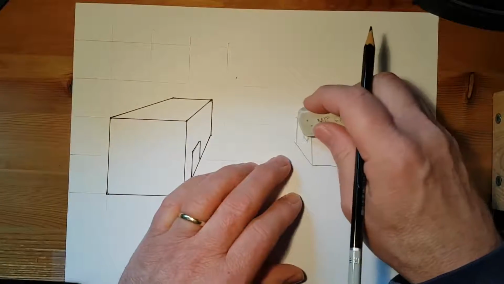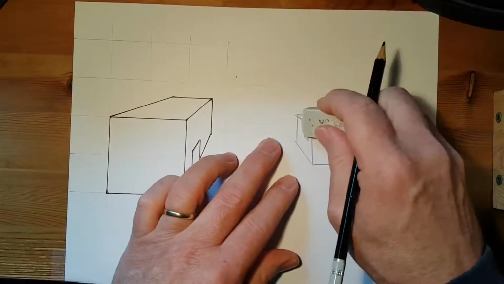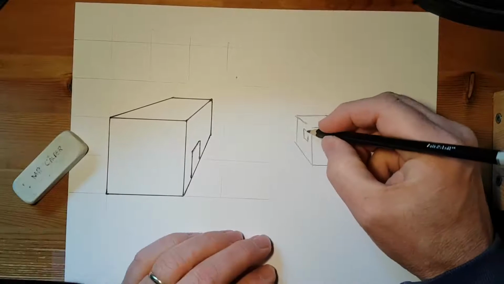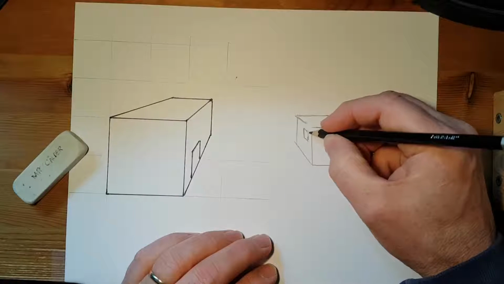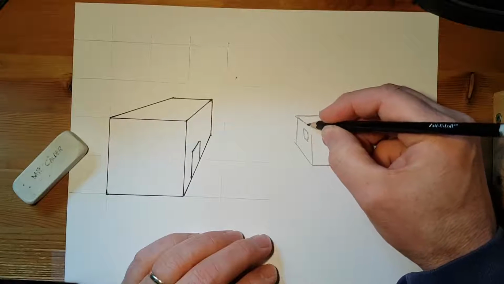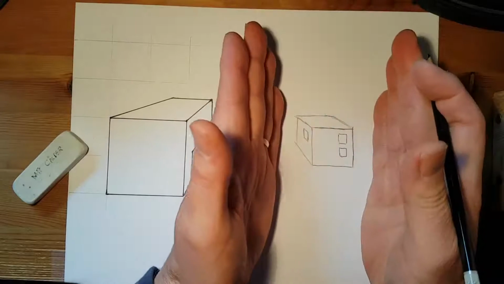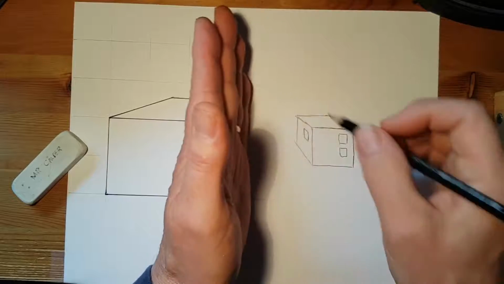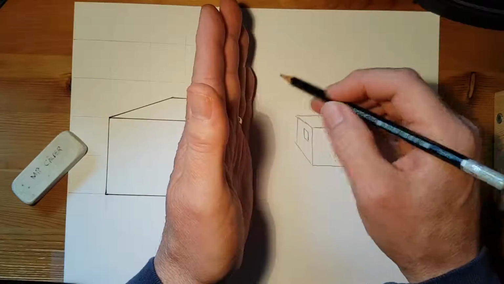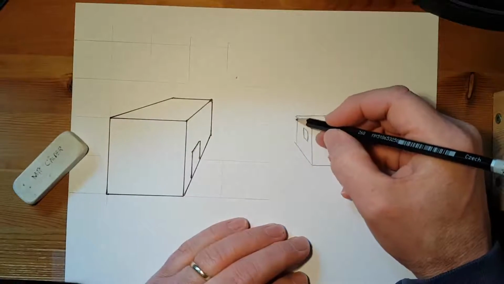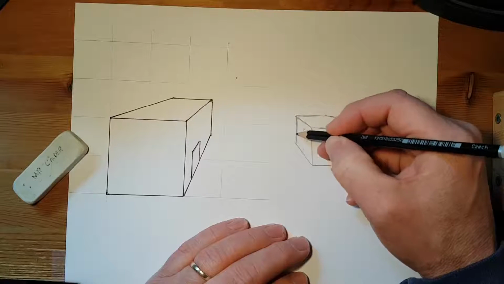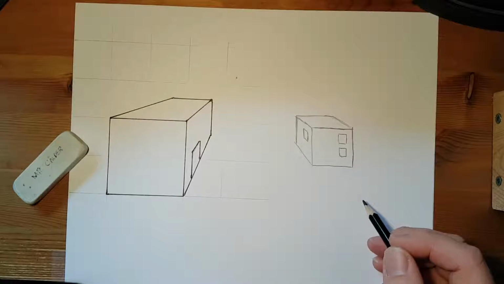And then I might go back and erase any overhangs of lines or correct lines. Well, that's as a sketch. That's without any grid. That's just me thinking, okay, the vanishing point's somewhere up in there. Yeah, I might correct things a little bit. Like that.